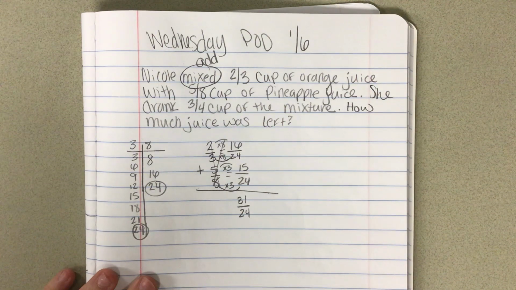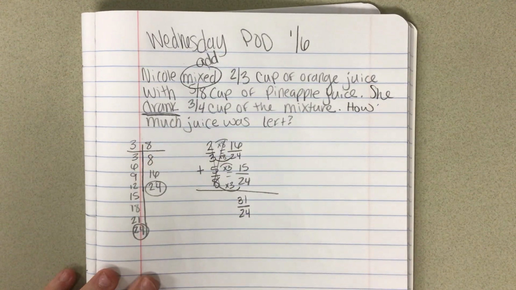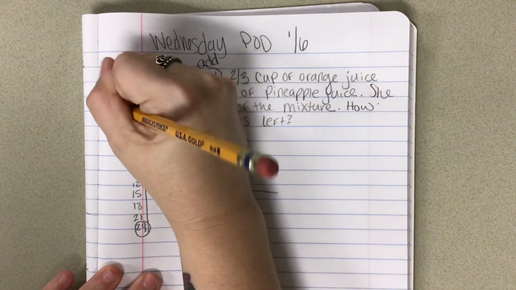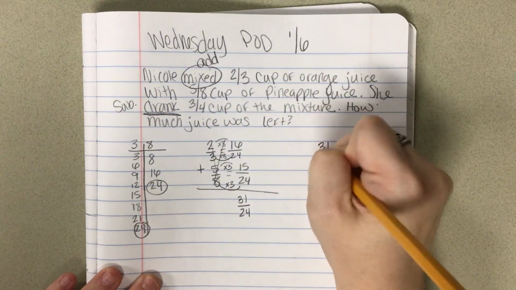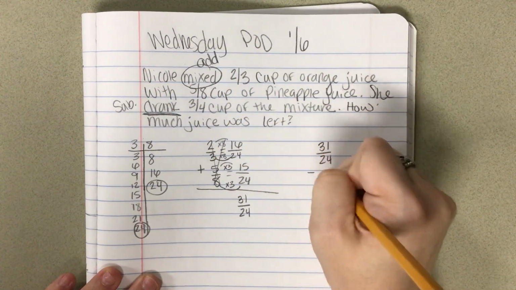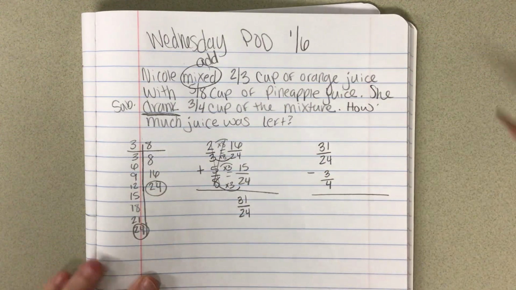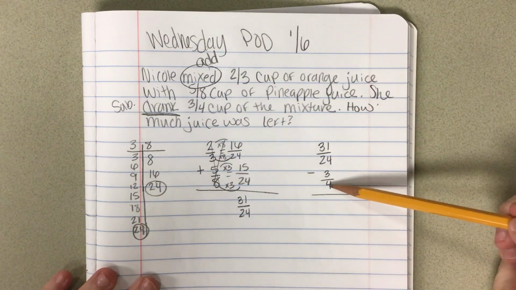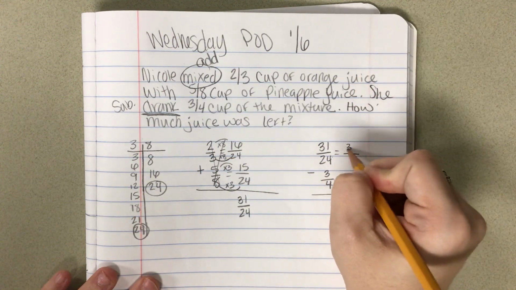So now we have 31 24ths, and she drank 3/4 of that. Well, if you're drinking something, are you adding to it or subtracting from it? You're subtracting. So now we're going to take our 31 24ths and we're going to subtract 3/4. Again, we need the same denominators. So I know that I can make a 4 and do a 24. So I'm going to leave my 24 the same.